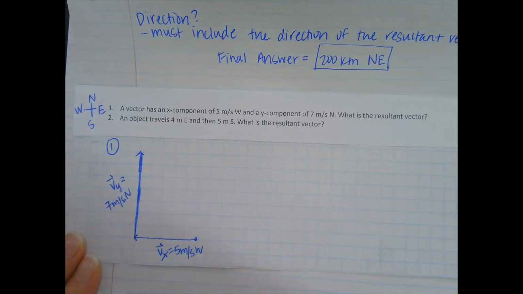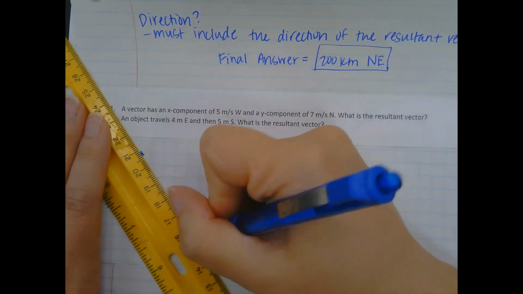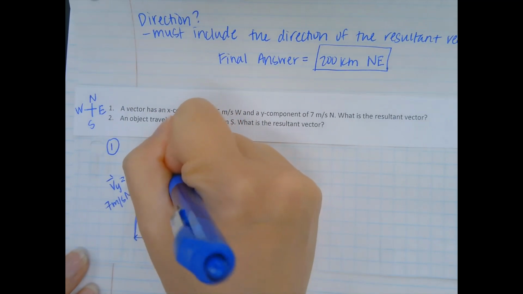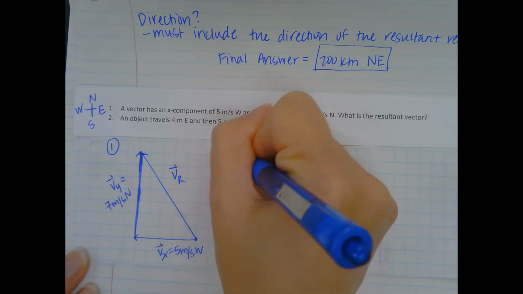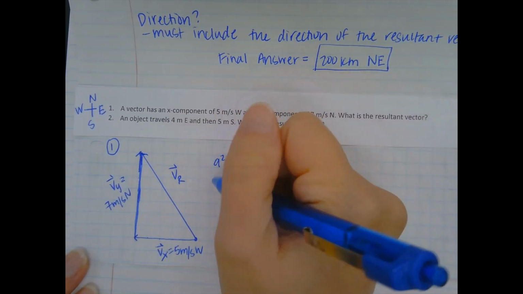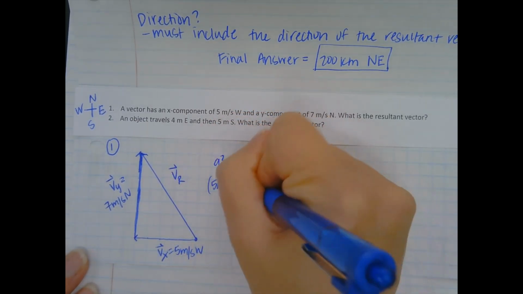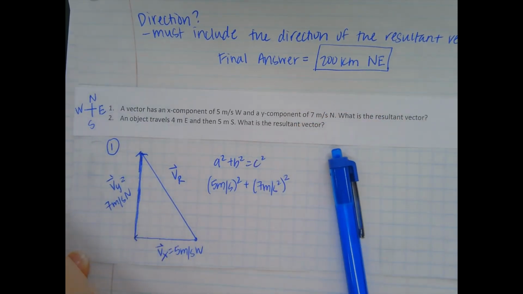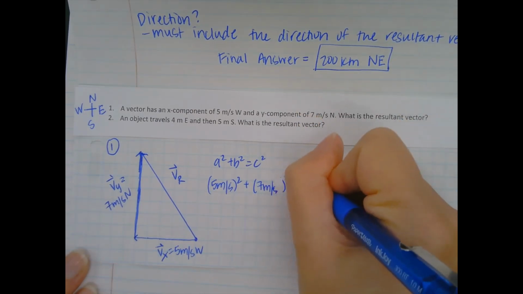Well, I know that this is a right triangle, so I'm going to draw my resultant vector using the head to tail method. So this is my velocity resultant vector. So a squared plus b squared equals c squared. I've got 5 meters per second squared plus 7 meters per second, and the whole thing is squared, equals c squared.